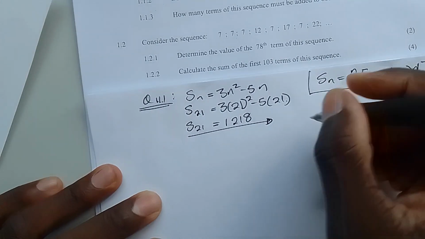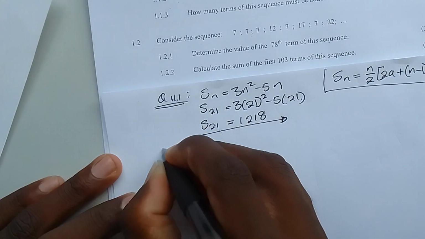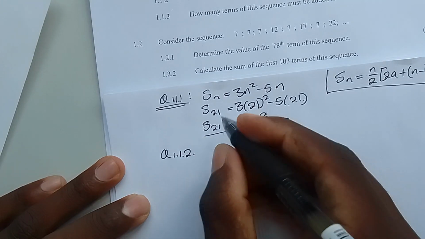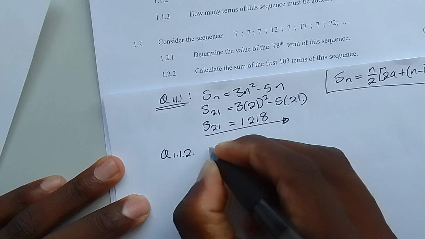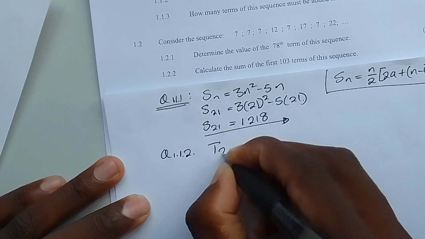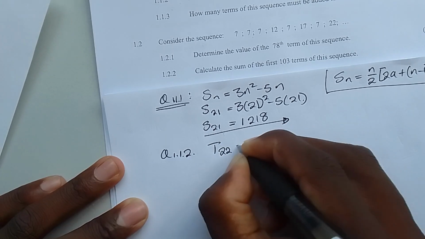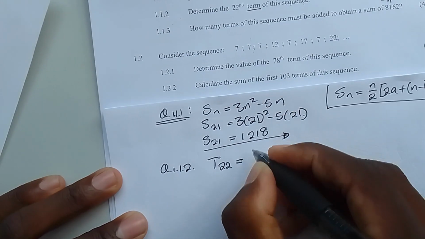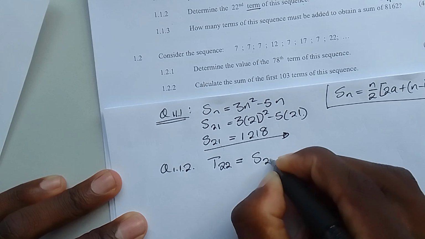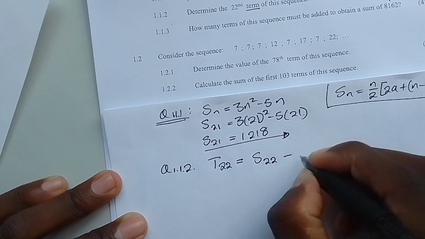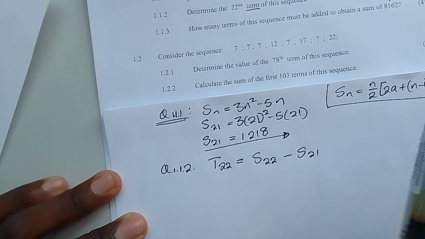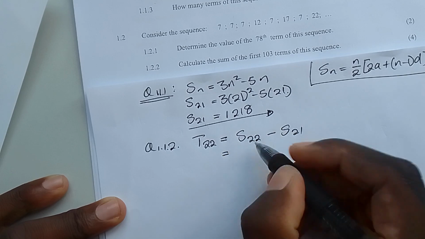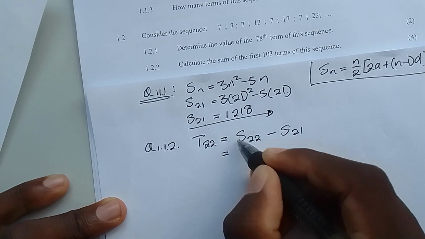Okay? So now on question 1.1.2, we will say that T22, which is the 22nd term, which is what we're looking for, is given by the sum to 22 terms minus the sum to 21 terms. We already know this, so let us substitute for this. How do we substitute?